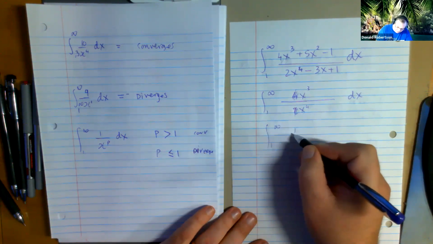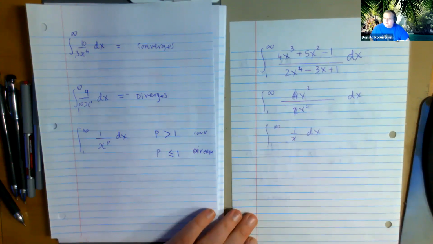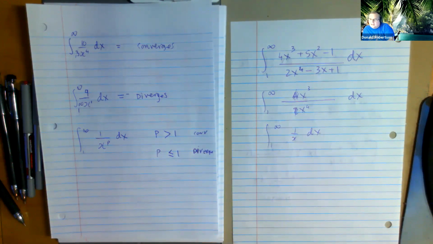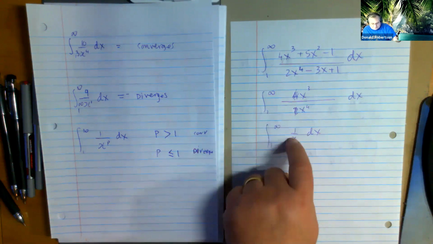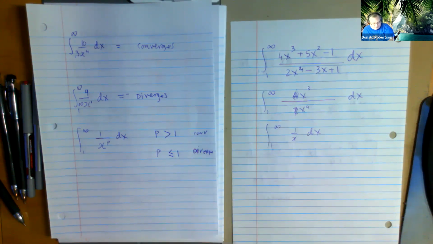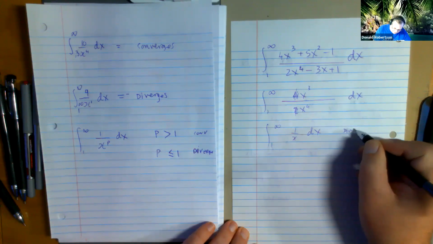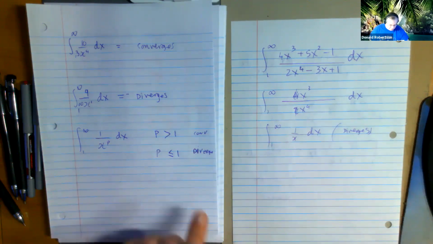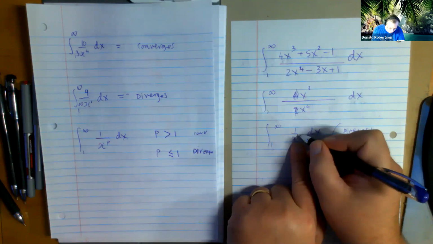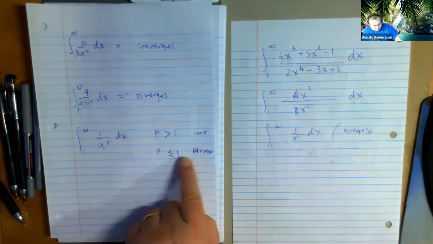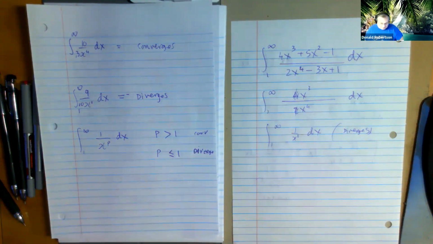Doesn't this behave like that guy? And what do you know about that guy? Converge or diverge? Diverges. I think you said diverges. I hope you did, because it does. Because its power is 1. And if you're less than or equal to 1, which this is, it's a diverge.